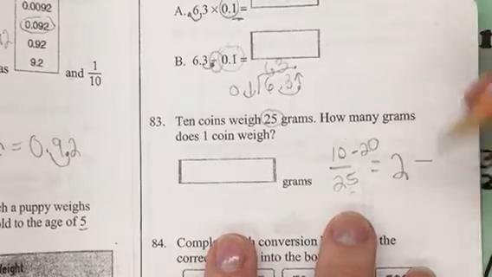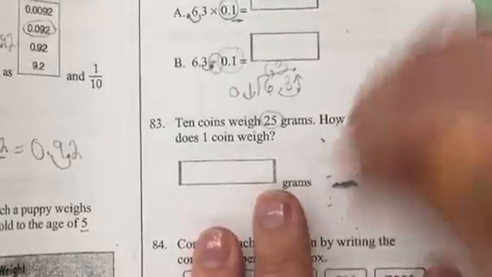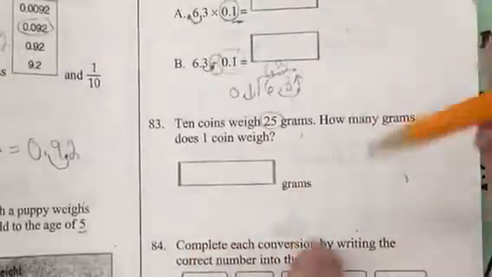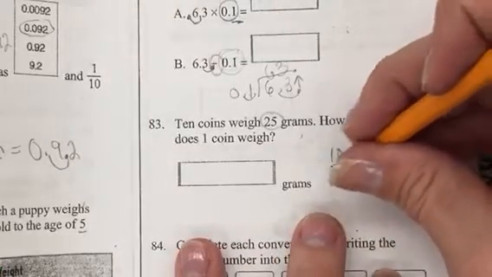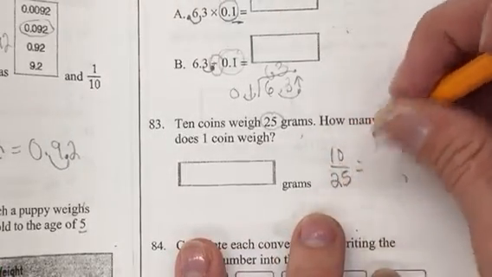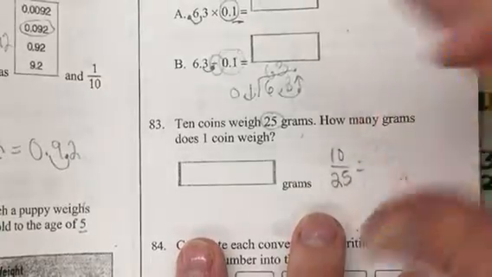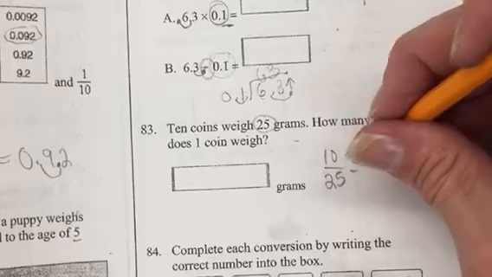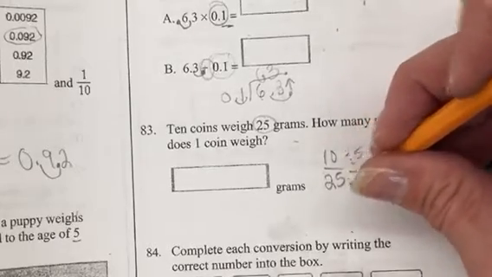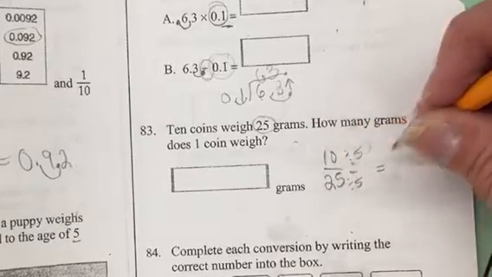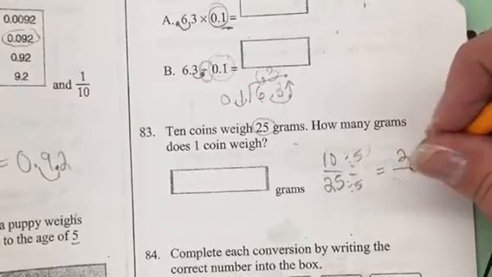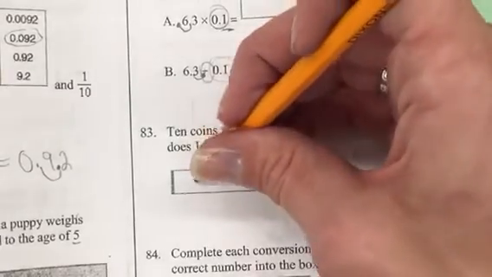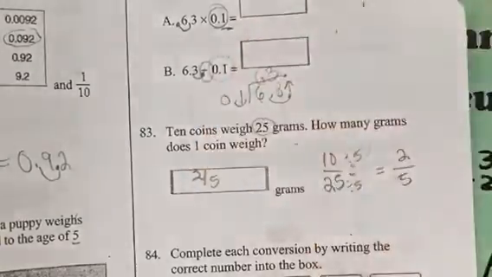Oops, negative. I did that completely wrong, so I'm not going to record another video because I just don't have the time. But again, 10 could go into 25. 10 cannot be regrouped into a whole. This is less than a whole because my numerator is less than my denominator. So I'm just going to simplify. Both of them can be divided by a common factor of 5, which would give you 2/5. So each one weighs 2/5 gram.